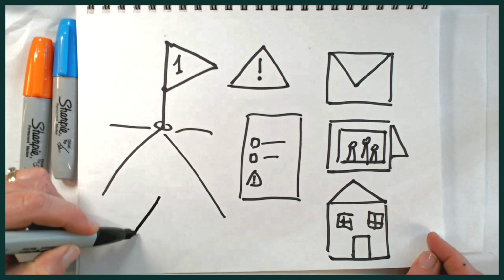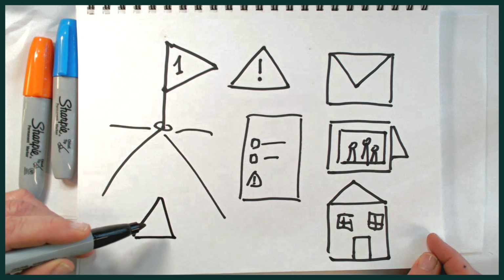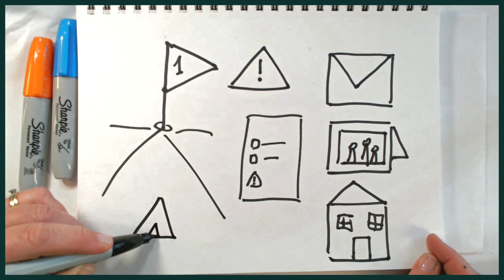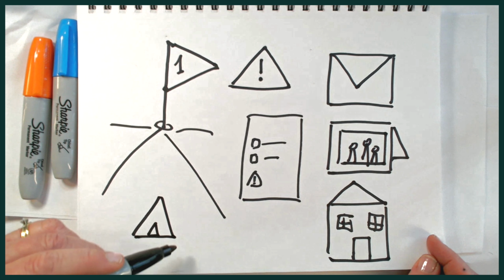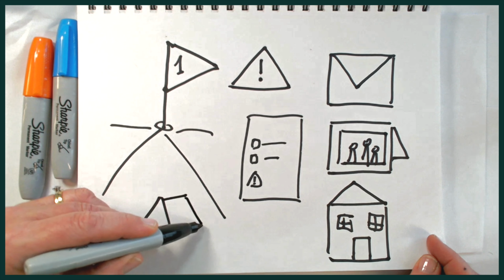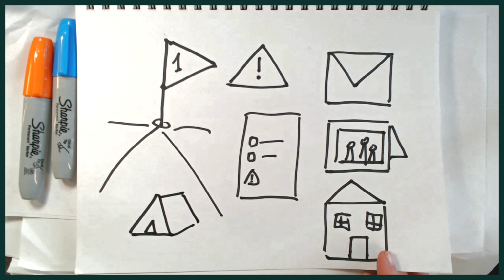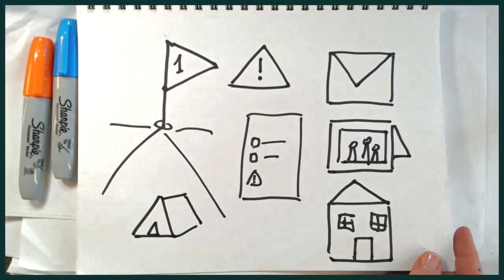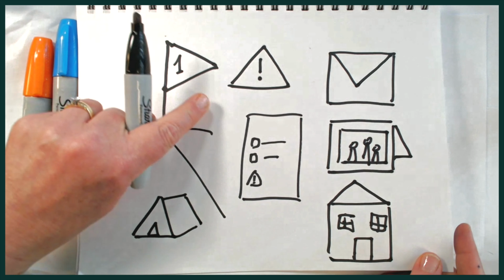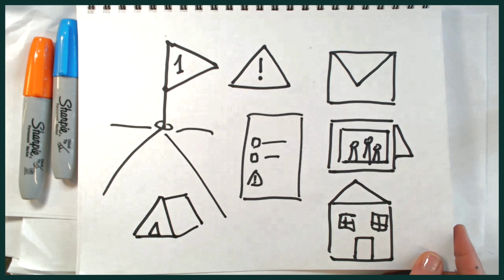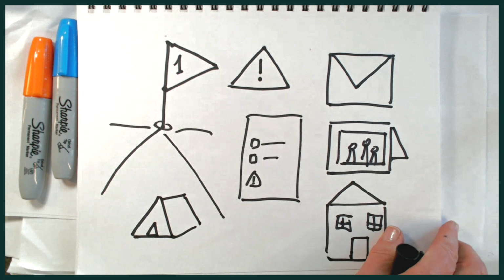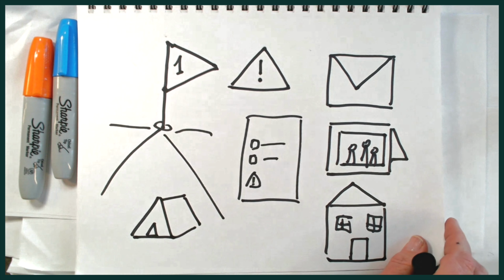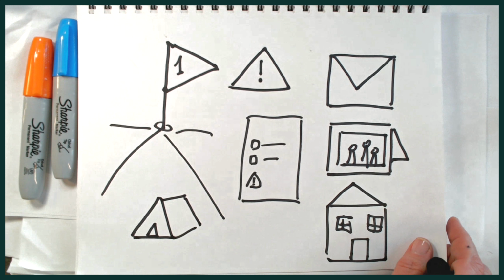If I wanted to do something like this, now I've got sort of a tent. I'm not sure why you would care to do that, if you wanted to talk about camping or something. Definitely. But I think the most important uses of triangles for me, because they're unusual, are things like flags and road signs, things that interrupt you and make you go, stop. This is important. Here's a point that we want to make about something.